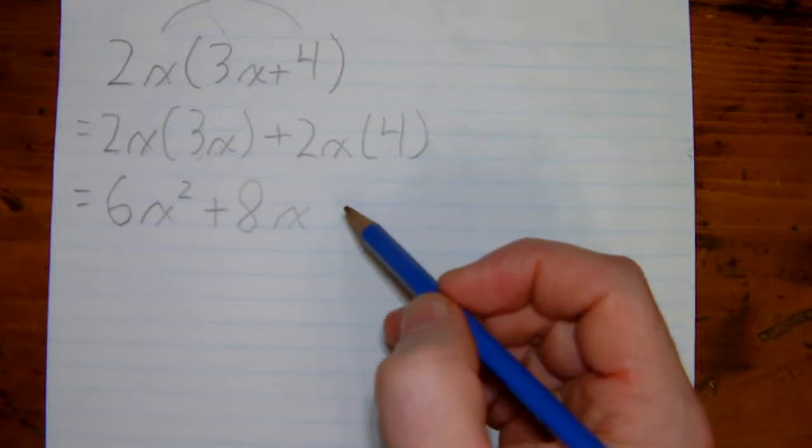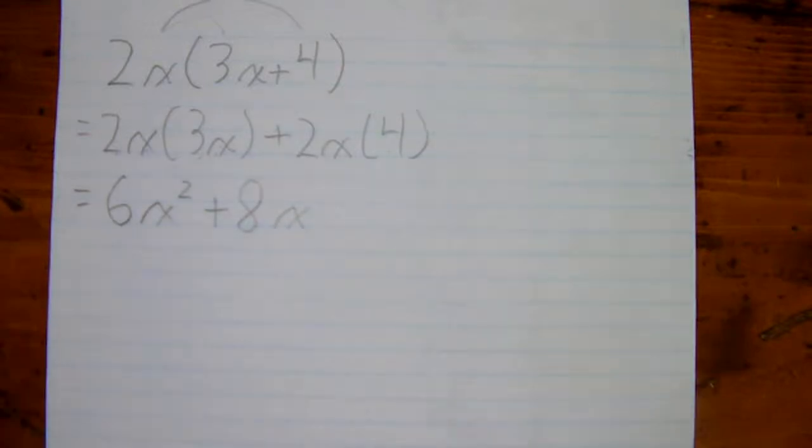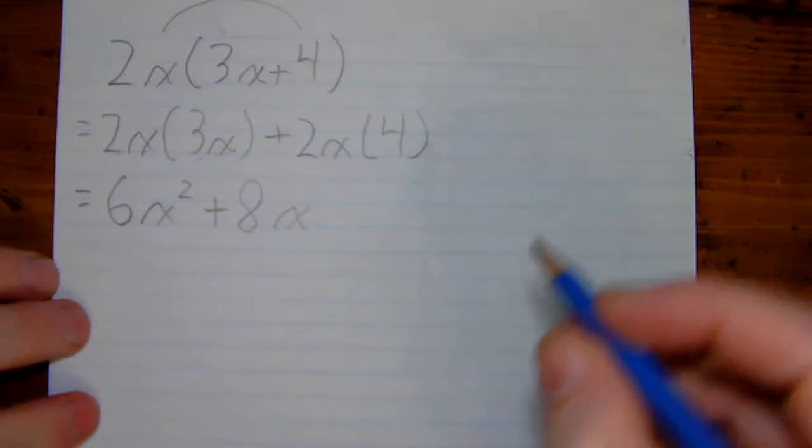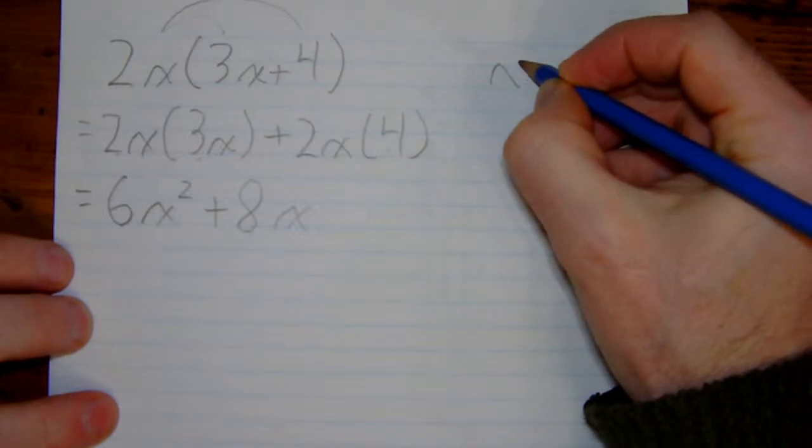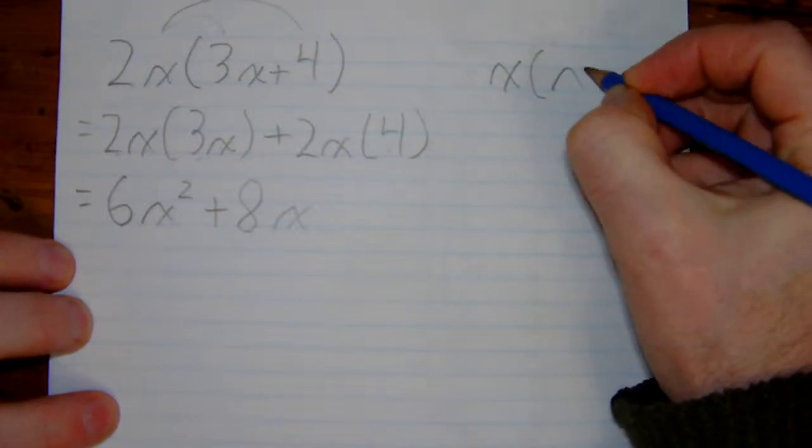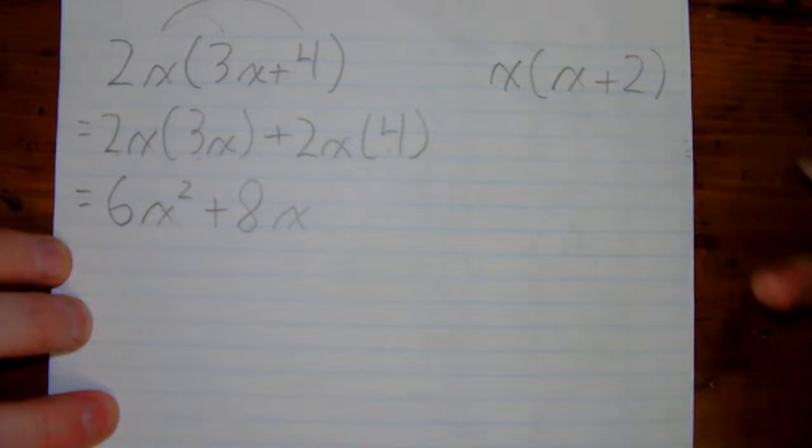Okay, so that is the main idea here. We're going to do one more, and there's not really anything new in terms of techniques here, but I just want to show you how this monomial distributivity can fit in with some other collecting like terms skills. And before we do that, we're going to answer Jackson's question, which is how would you do x times x plus 2?